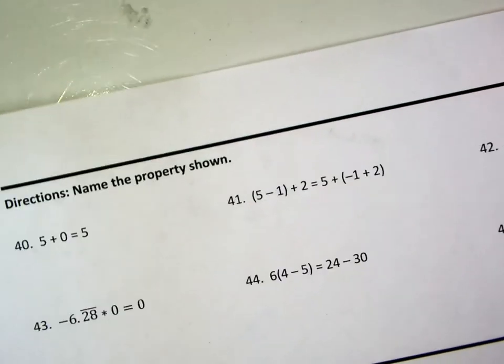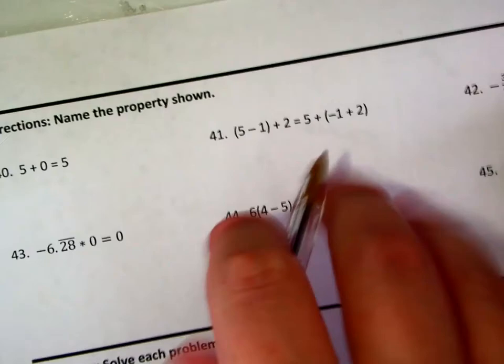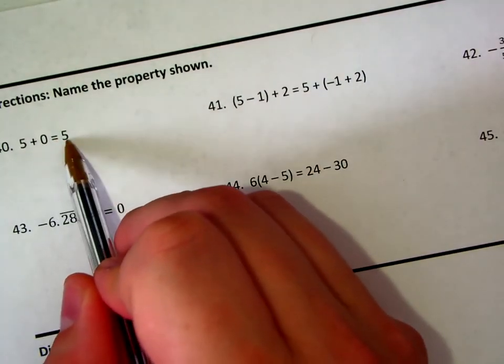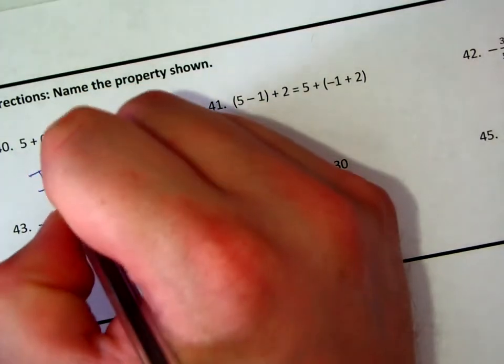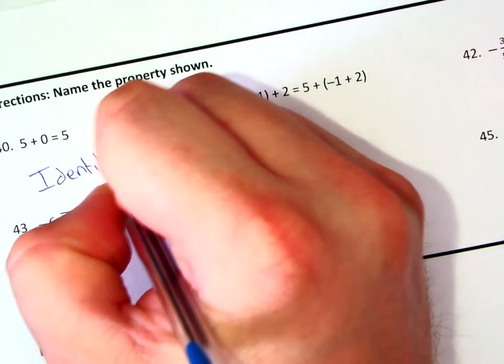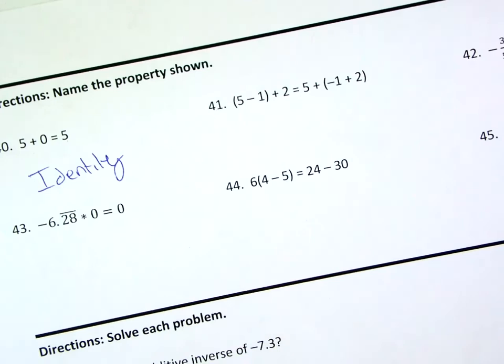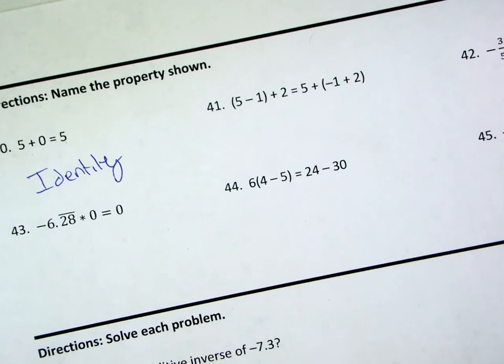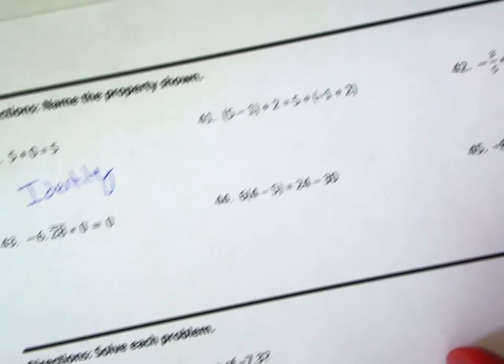5 plus 0 equals 5. There's not really any work that needs to be done, but we know that any number plus 0 is itself, an identity property. And in this case, since it's an addition that is taking place, it's going to be the identity property of addition.